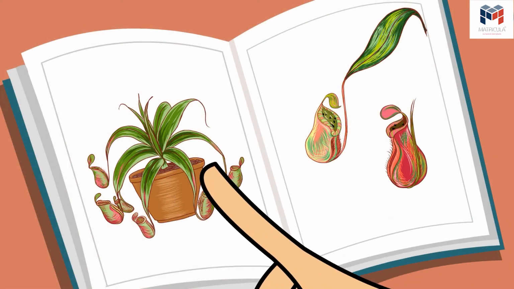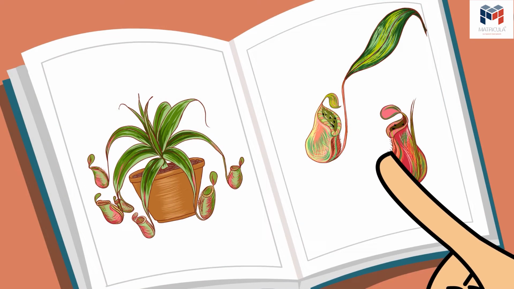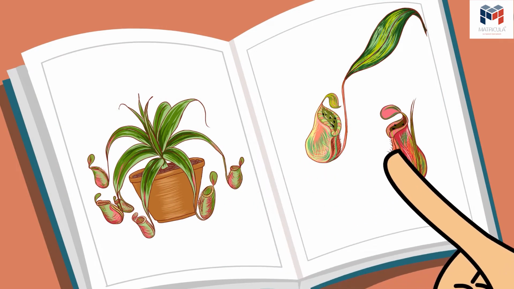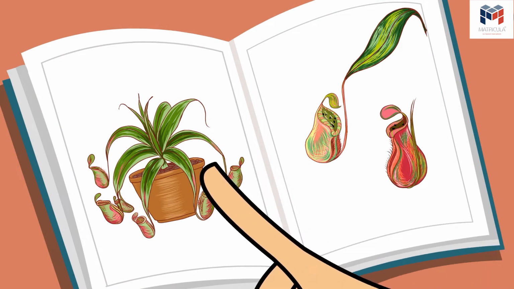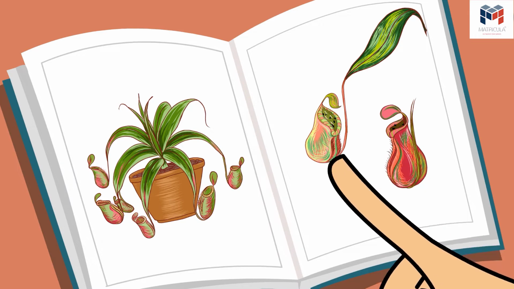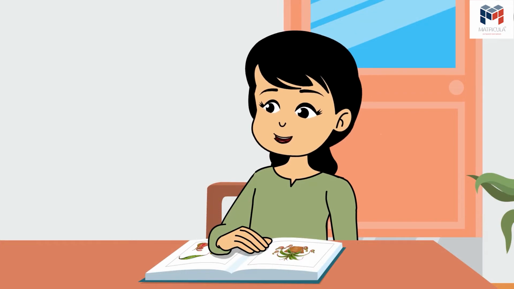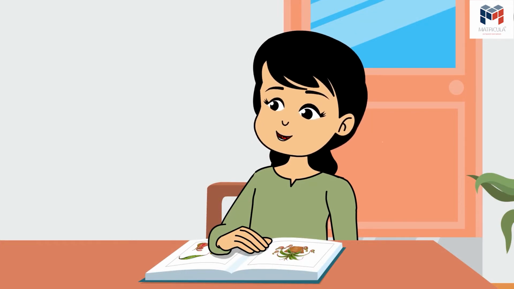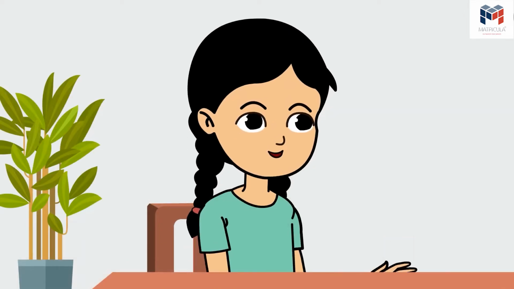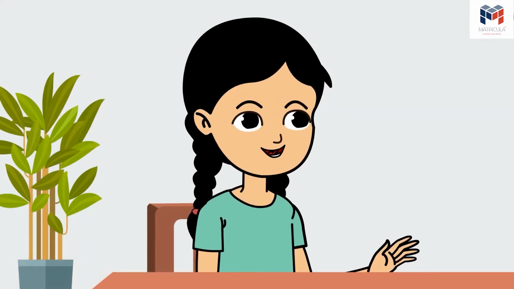These structures look like jugs. Didi, look, there are insects on this plant. Looks like these plants eat insects. This plant is called a pitcher plant. These are called insectivorous plants. But it does have leaves. Can it not make its own food?